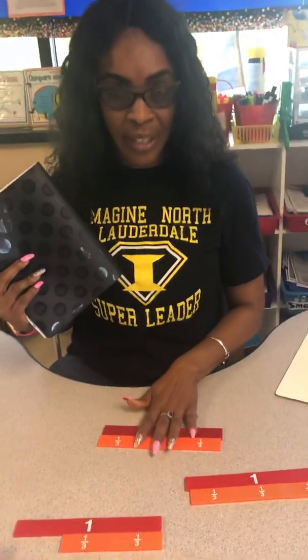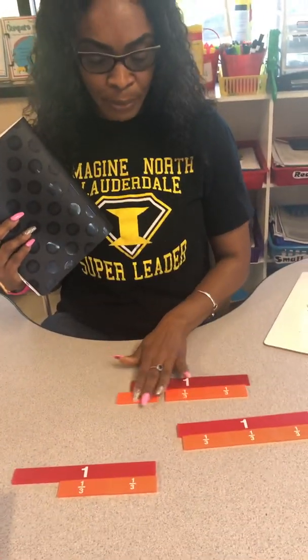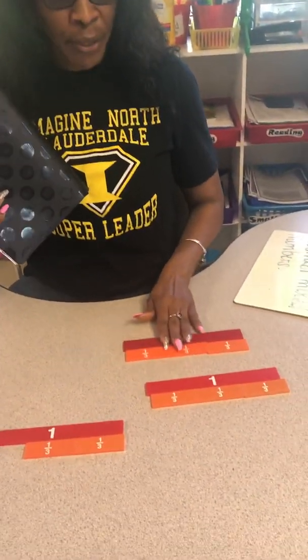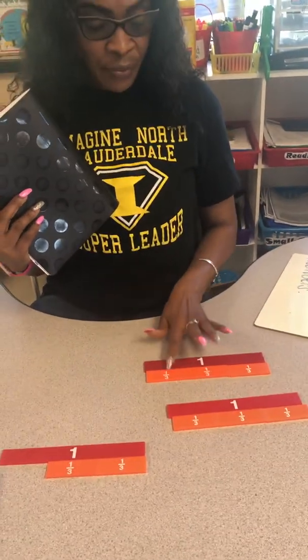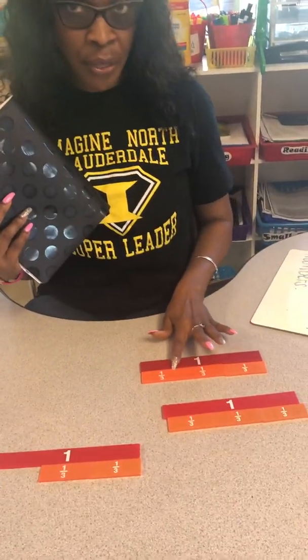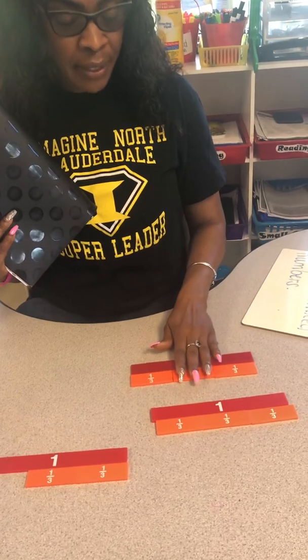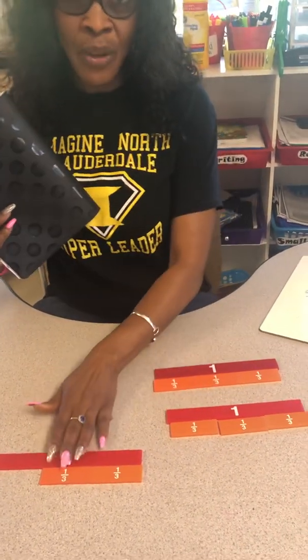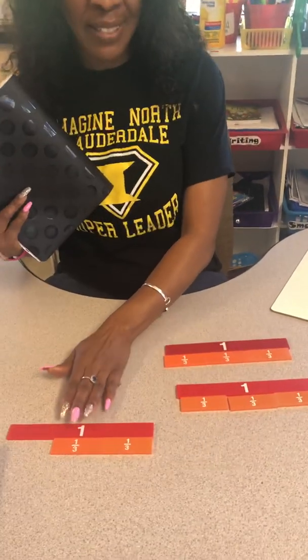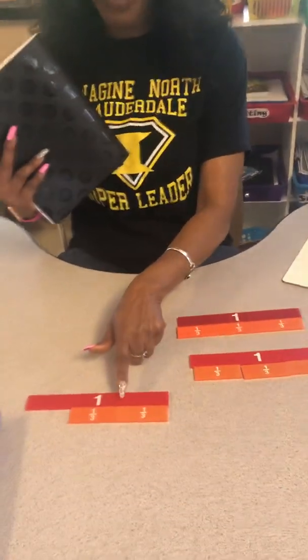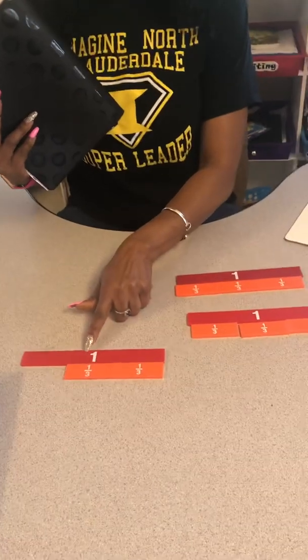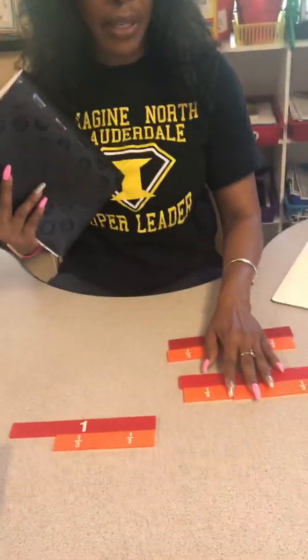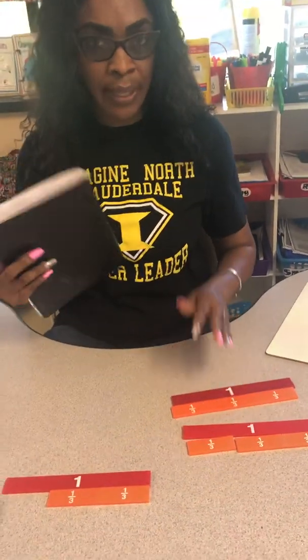If you look here on the table, I have a whole number for you. We have the whole number, and this whole is divided into three parts called thirds. So we have 1, 2, we have 2 wholes, and then we have a fraction because it's not a complete whole, it's just 2 thirds out of the entire whole. So this is what we call a mixed fraction. This is what it will look like.